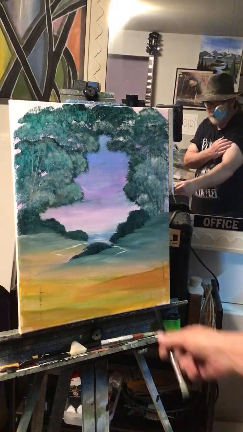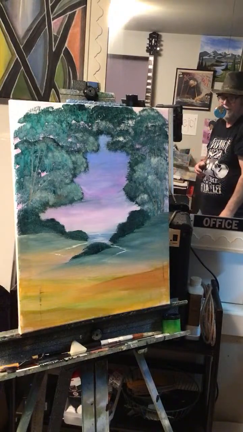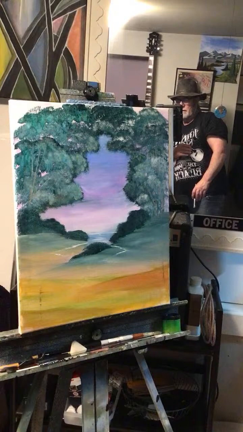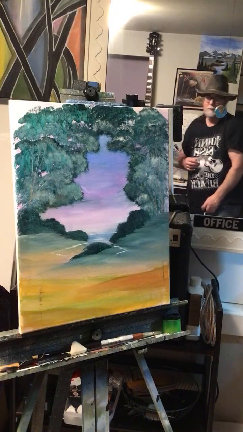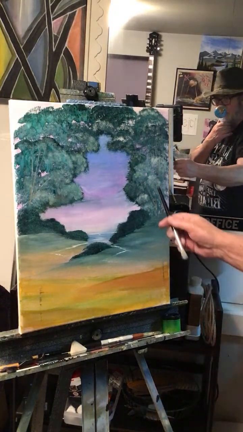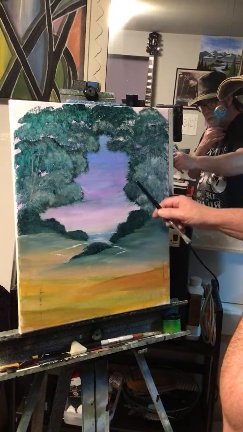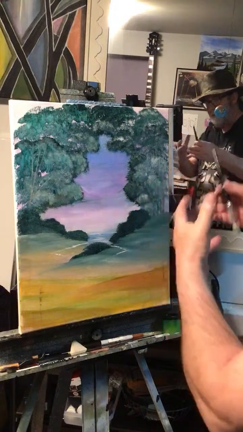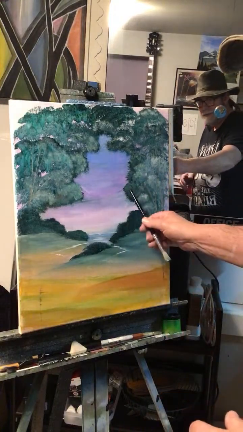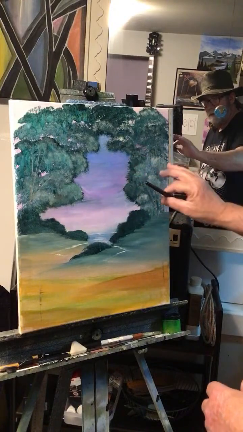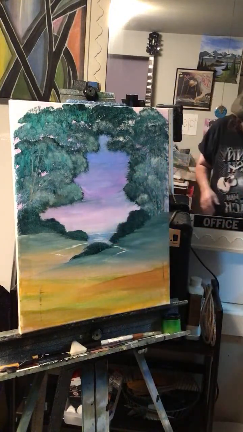I don't even know what I'm going to do down here yet. 50 minutes. Let me try a little bit of yellow here, and let me make this one tree in the front stand out. This dark one is going to be like behind it because I want it to look layered in there.